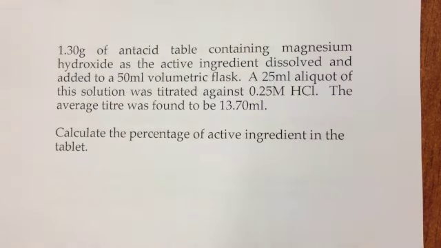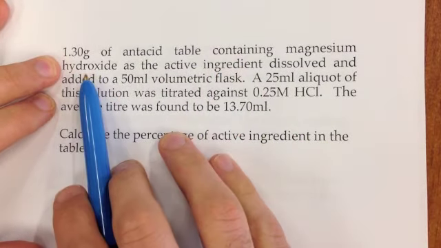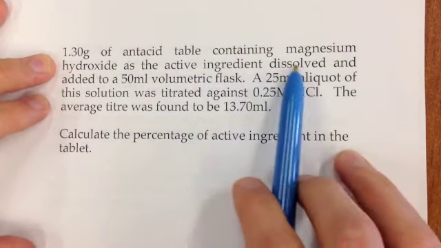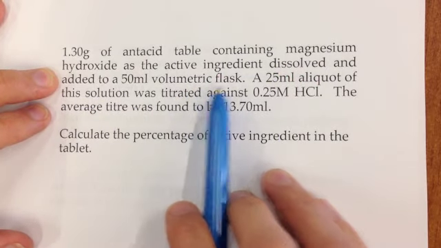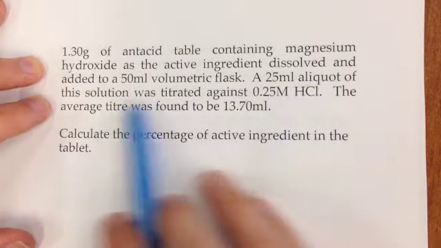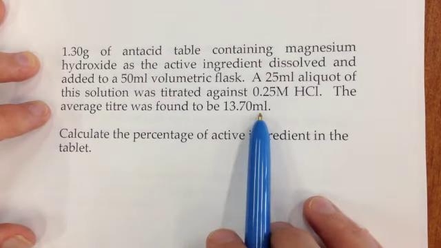Volumetric analysis, doing a titration. We've got an example here of a nice titration, and we're going to do the calculation for this titration. The titration involves an antacid tablet containing magnesium hydroxide as the active ingredient. This is dissolved and added to a 50 ml volumetric flask. A 25 ml aliquot of this solution is titrated against hydrochloric acid, and we get an average titer here.